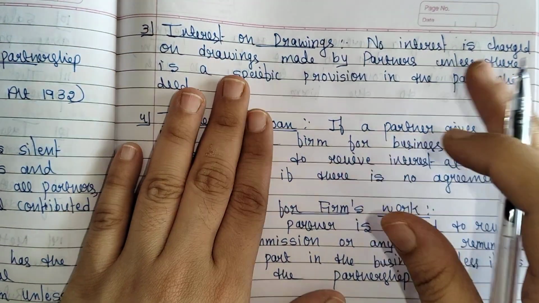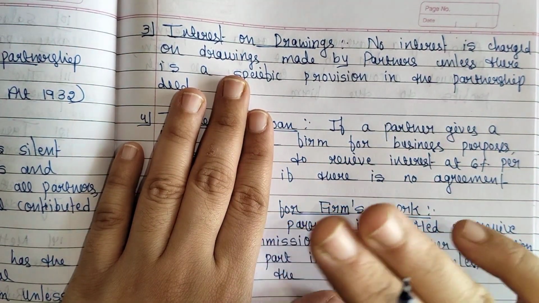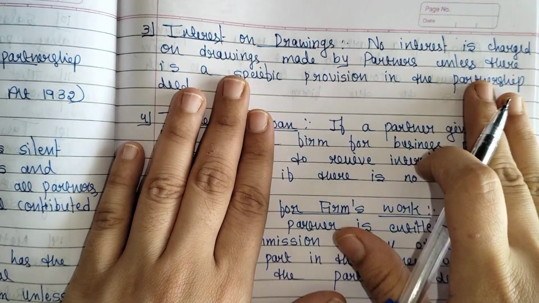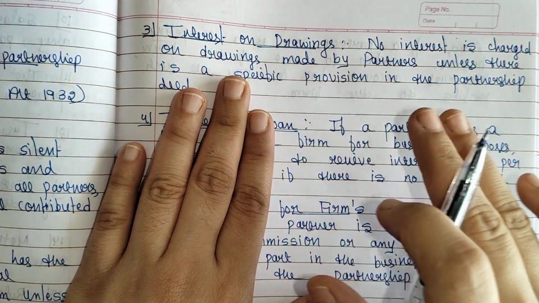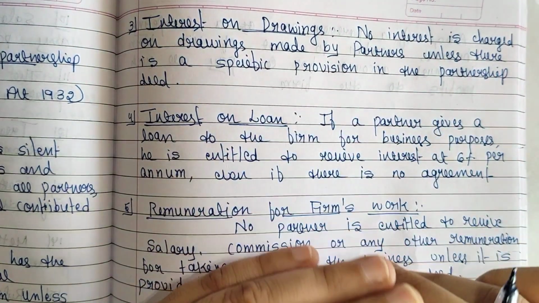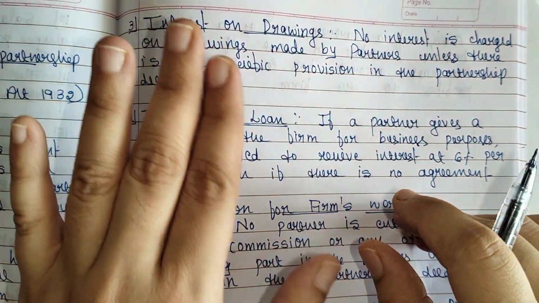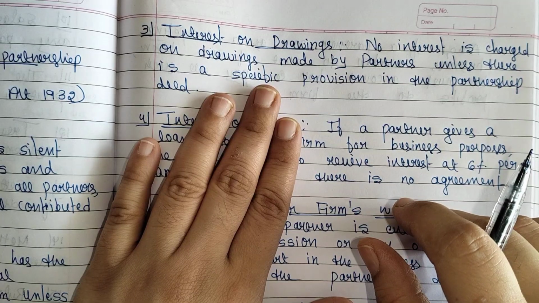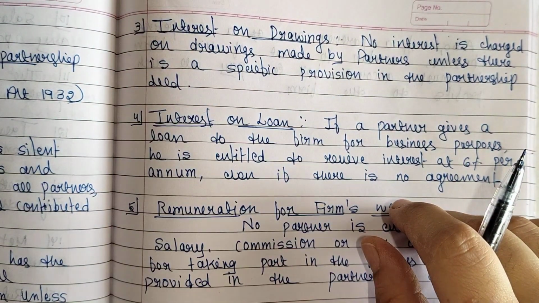So, according to the Partnership Act, no interest is charged on the drawings unless it is clearly mentioned in the partnership deed. Clear? So, if the deed is silent, partners do not have to pay interest on their drawings. I hope this is also clear to you all.